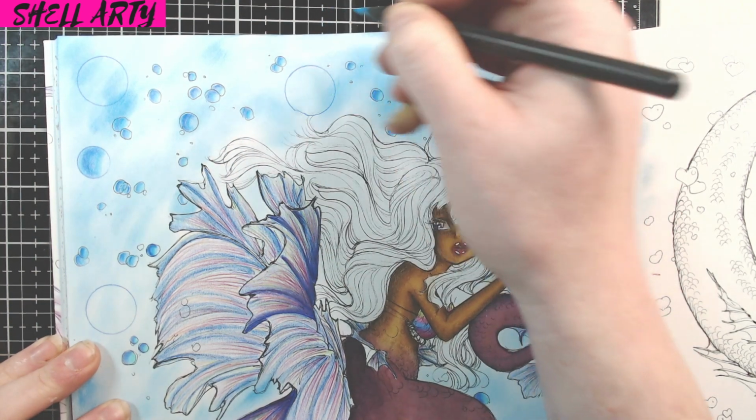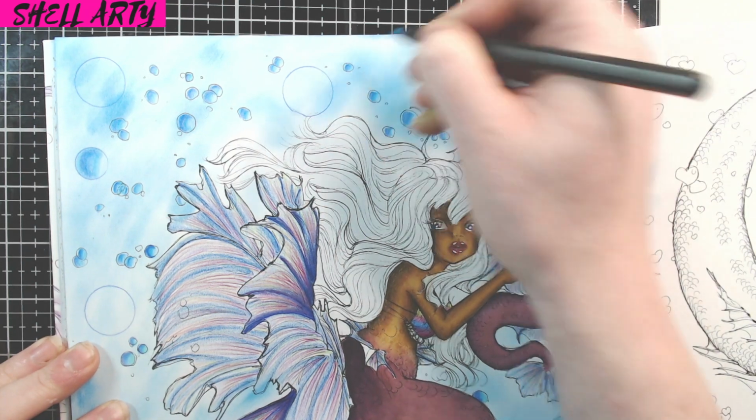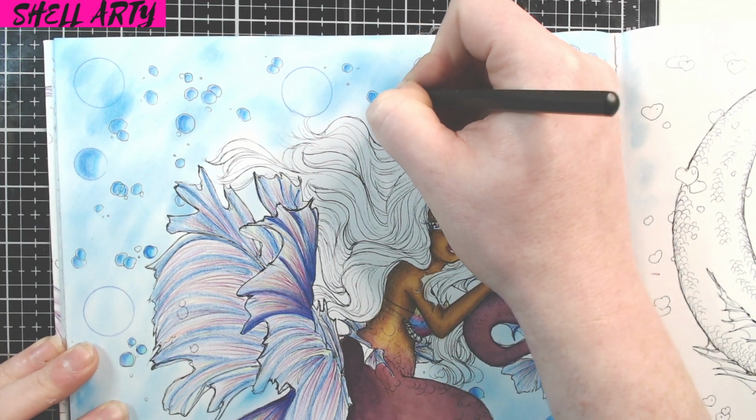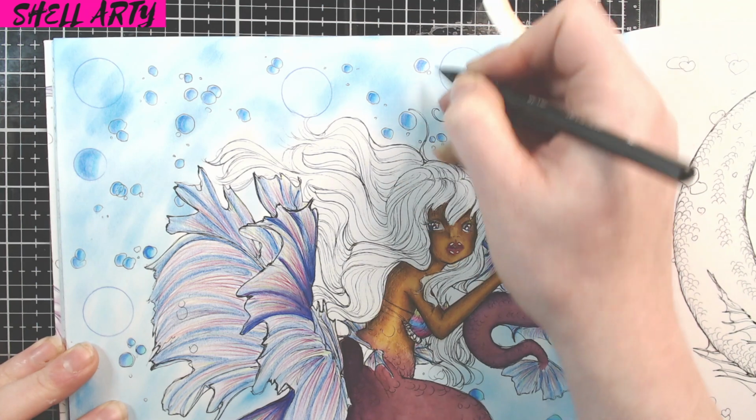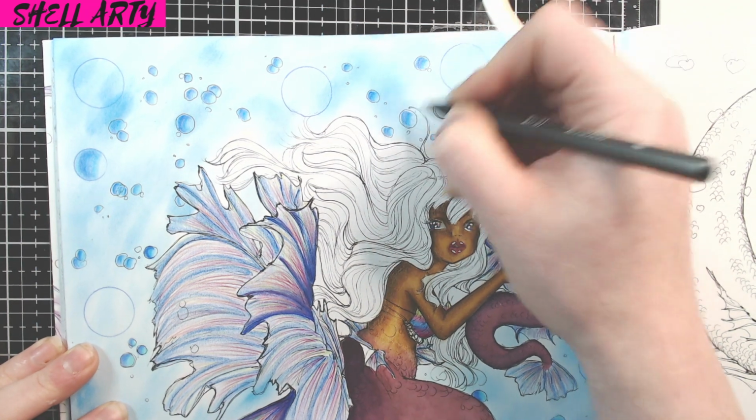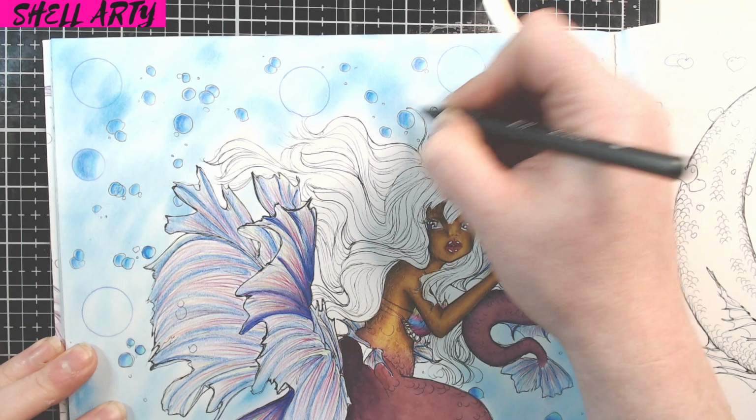And where are we up to? So I've done that one. It's very quick, this bit. They're just filling that back part of the bubble in.